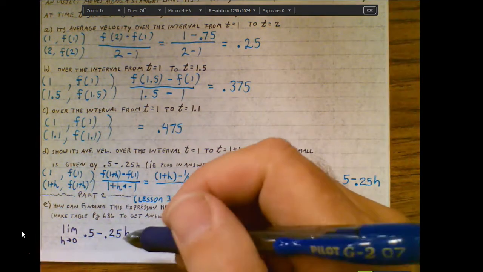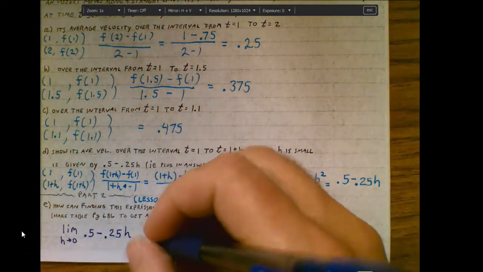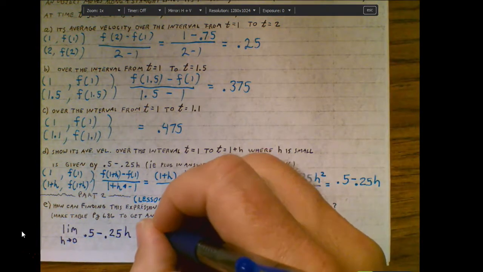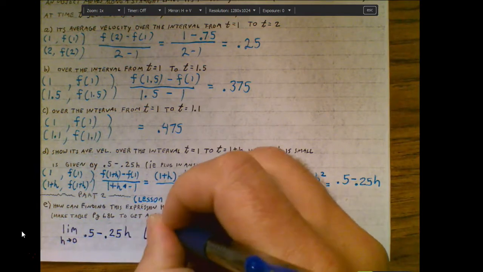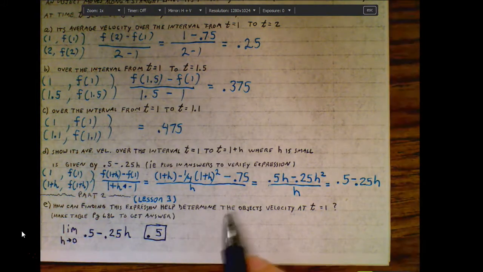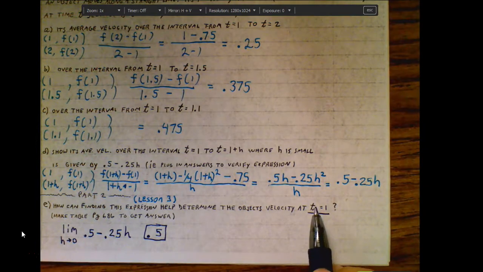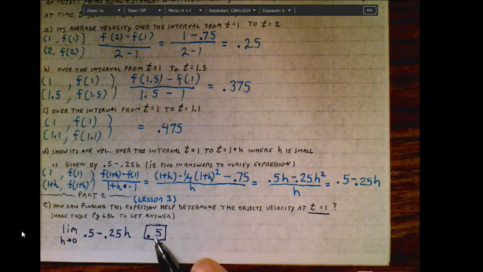As h approaches 0, I'm left with a value of 0.5. So we already know that our answer is 0.5. There's some work we have to show for that, but we already know the solution. So again, here's the idea. We now know the instant rate of change when t equals 1 is 0.5.